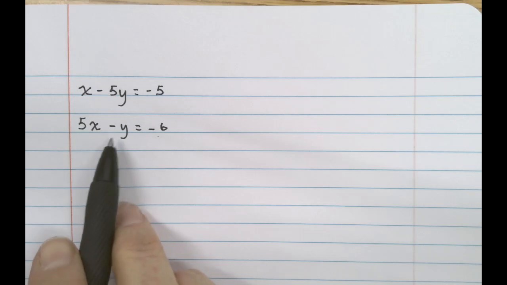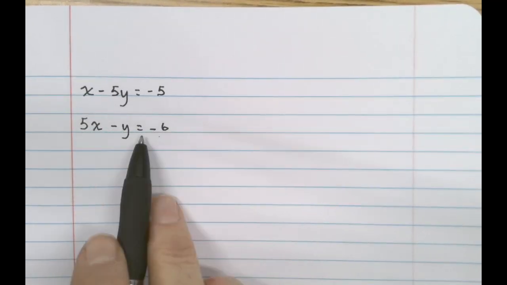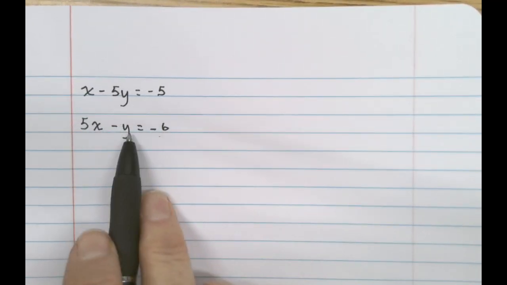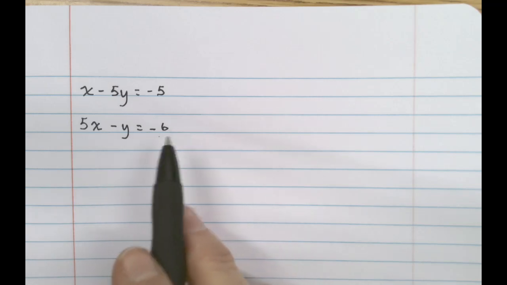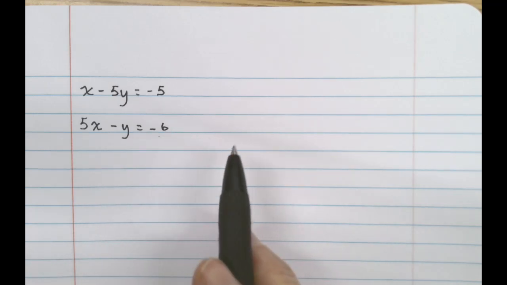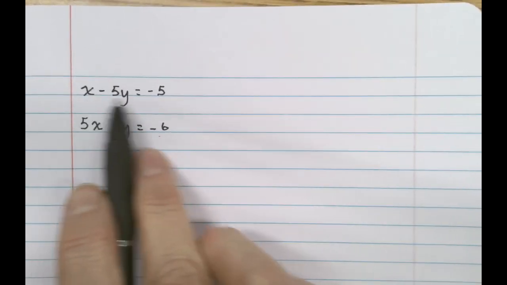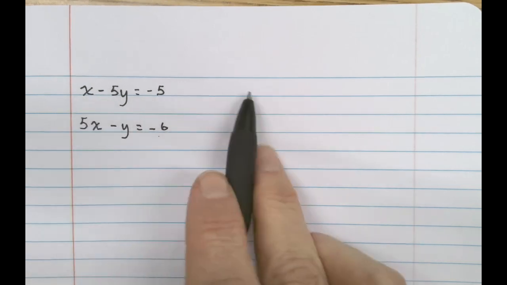Well, unfortunately, they're both in standard form, which means I need to take both of these guys and change them into slope-intercept form so I can see what the slope is. So let's start with this guy up here. Remember, I just want to move the x over to the right side.